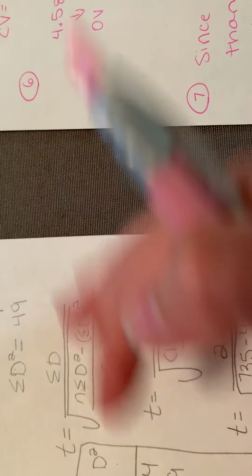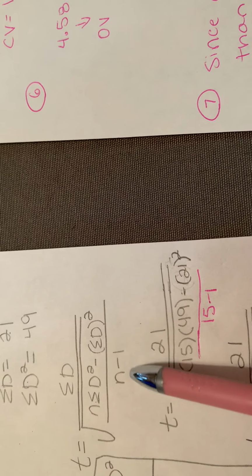Oh, I have cat hair everywhere. That's what happens when you have 2 cats and a crazy dog.